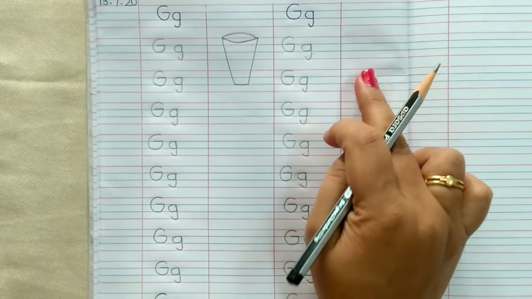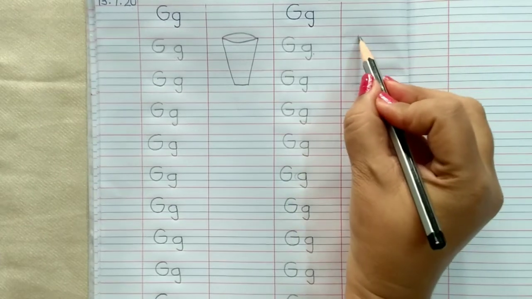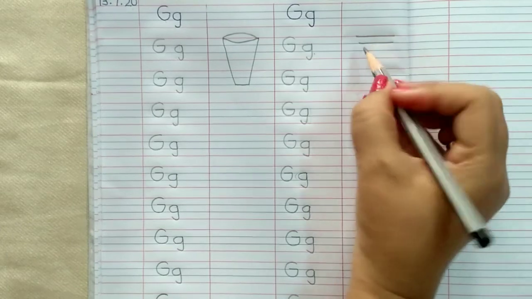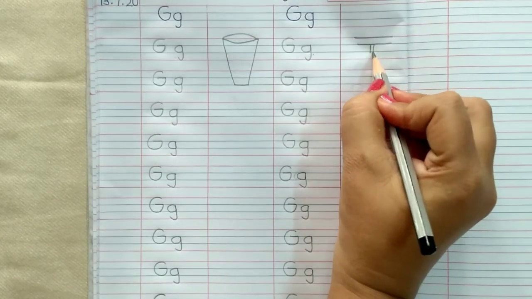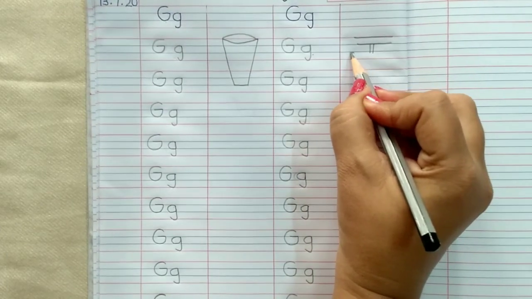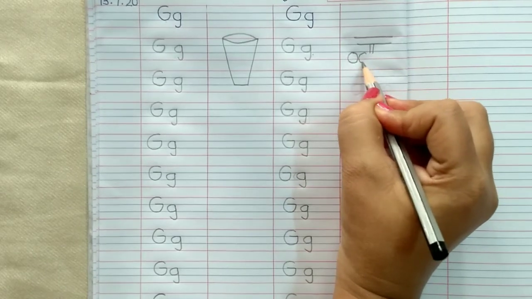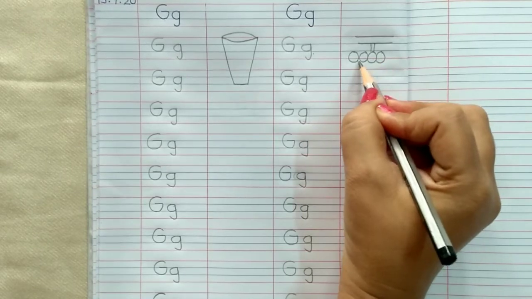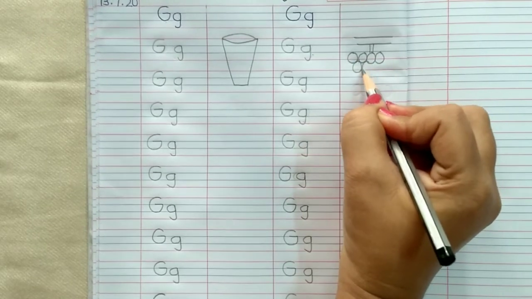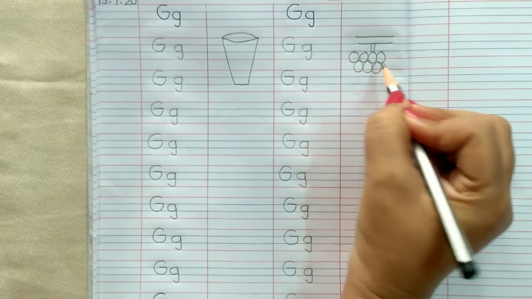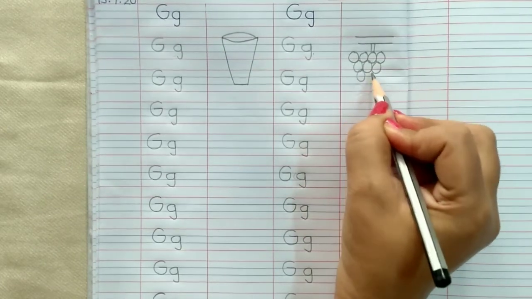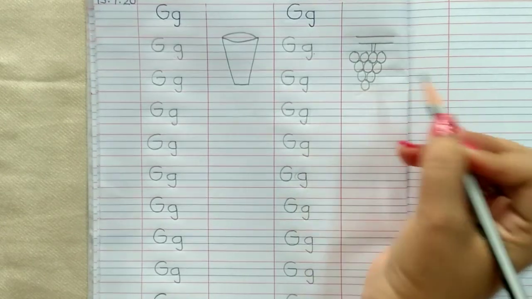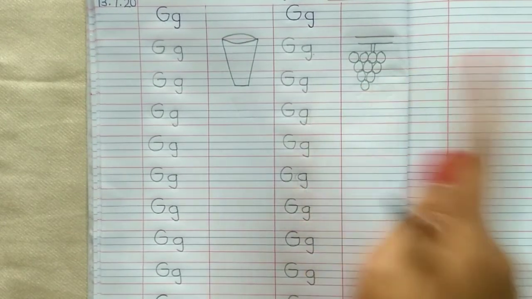Here we will draw G for grapes. Slipping line, two standing lines, 4 circles, 1, 2, 3, 4. Now 3 circles, 1, 2, 3. Now 2 circles, 1, 2. Now 1 circle. G for grapes.